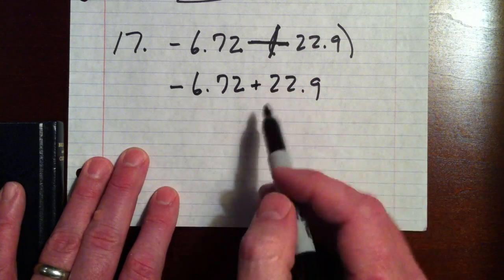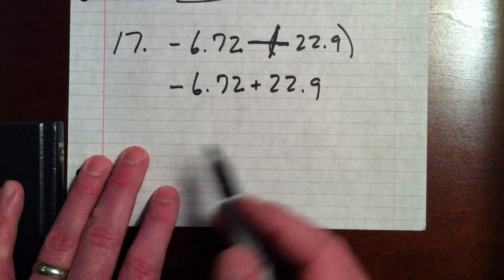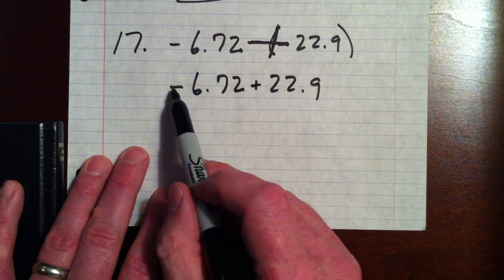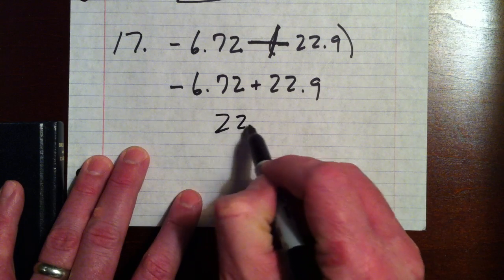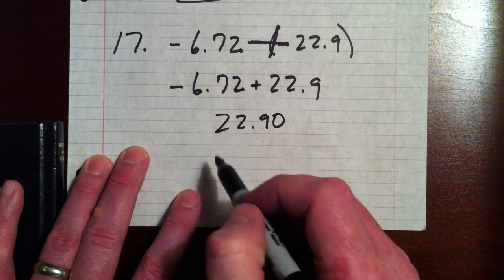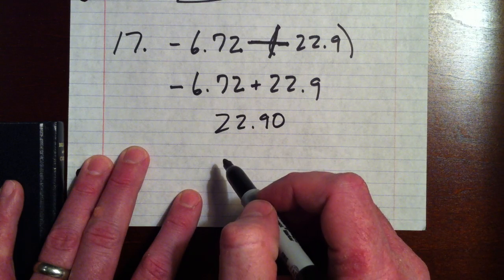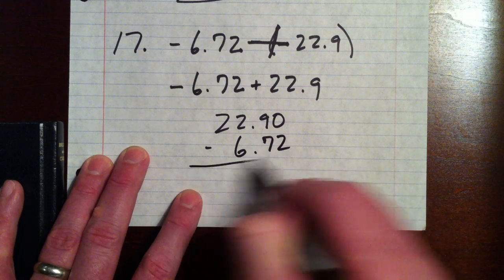And again, if you can add these two up without doing the song, that's okay. But what you have to remember is we have a negative and a positive here. Same signs, add and keep. Well, these are different signs, so we're going to say different signs, subtract. So 22.9. And we're going to go ahead and add a 0 here because we got two decimal places behind the decimal place there. Minus 6.72.